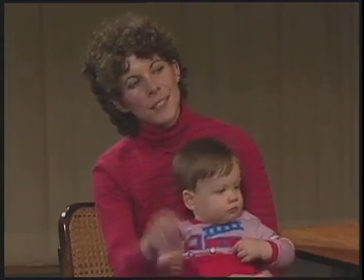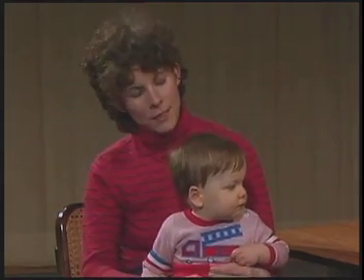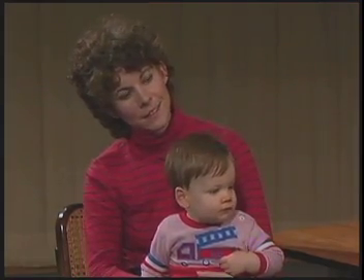Now, if Paul is sitting at the table in his high chair and there's something on the table out of reach that he wants, how does he let you know what he wants? He makes noises and he points. He will point, not just reaching with his whole hand, but actually index finger pointing. Yes. Very good.